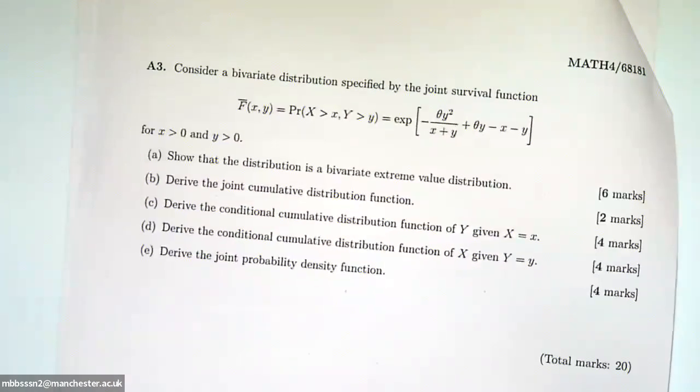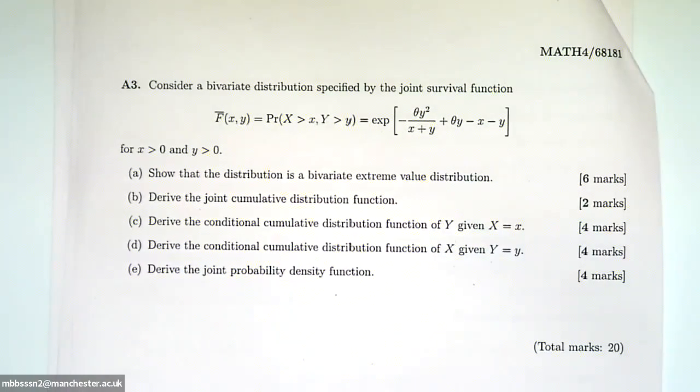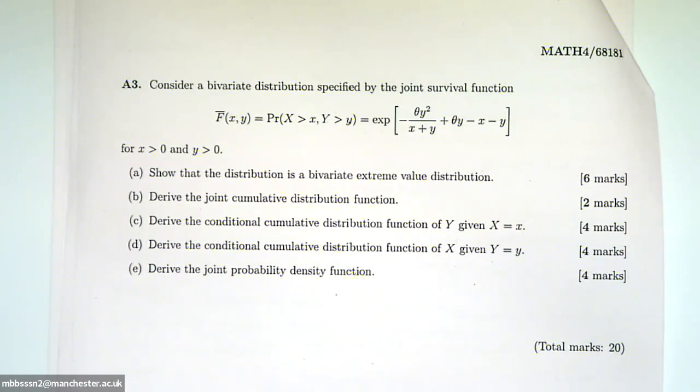And the third question in section A will be this. So this is like, given a joint survival function, you'll be asked to check whether it corresponds to a bivariate extreme value distribution.